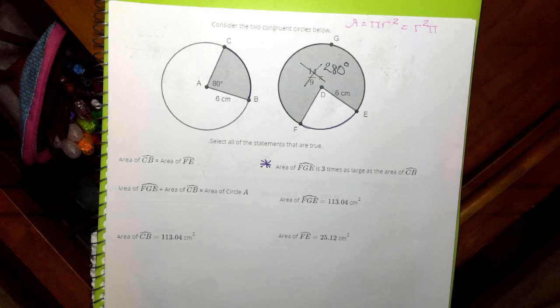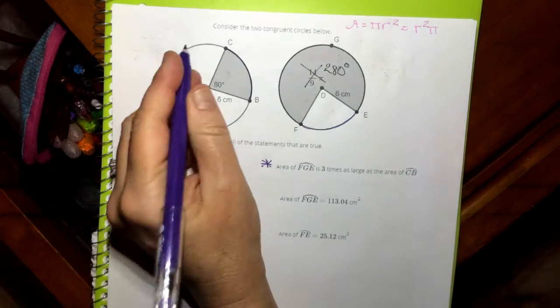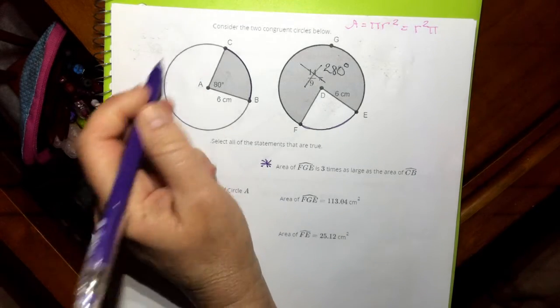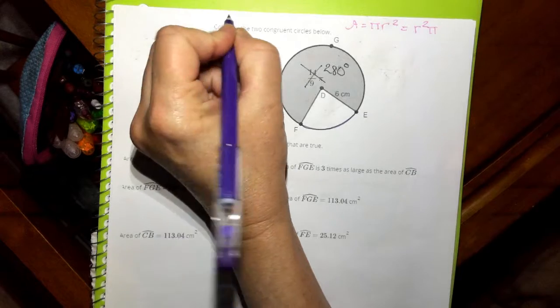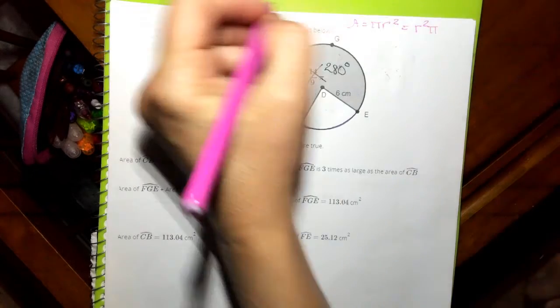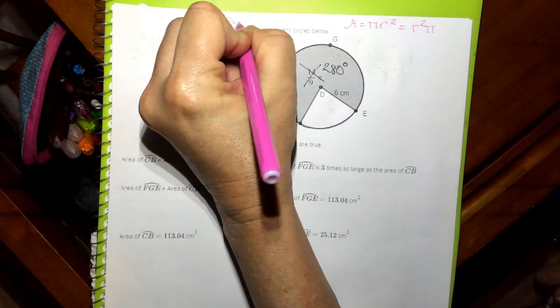So let's go ahead and analyze each of these. We're going to start with circle A. I want to go ahead and fill in my area wherever I can. I know that the whole circle measures 360 degrees. That's a fact for both circles.